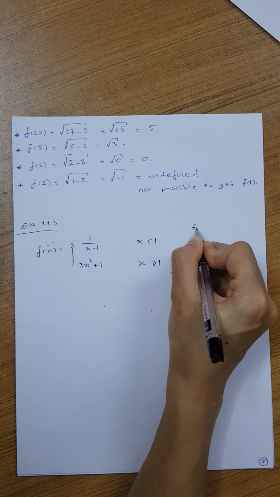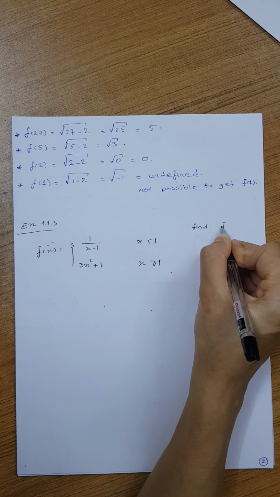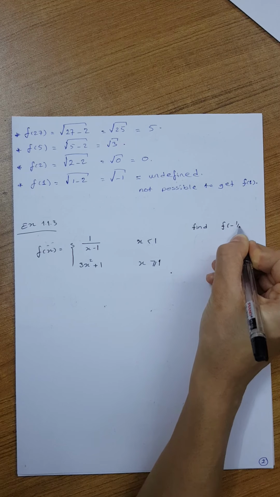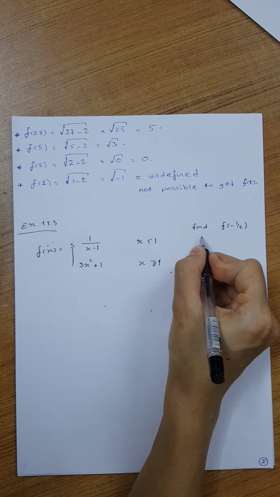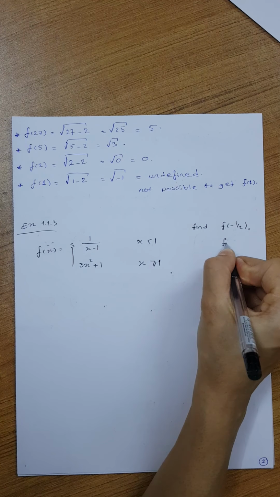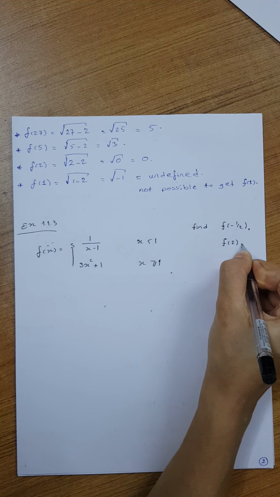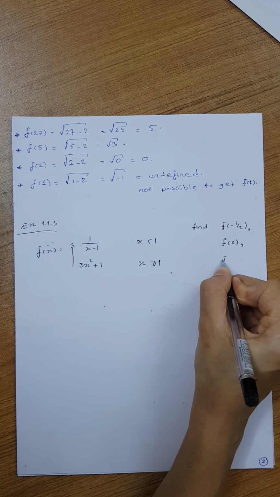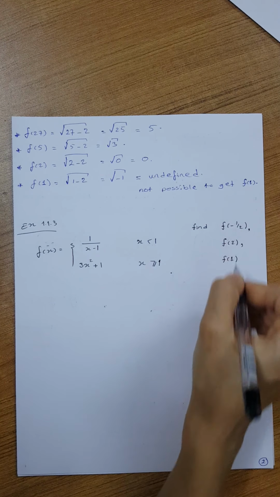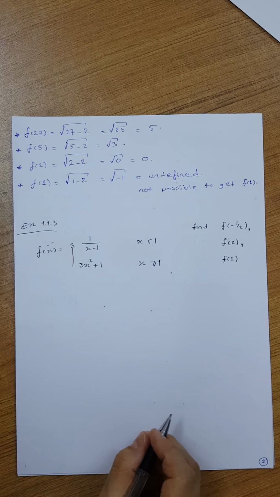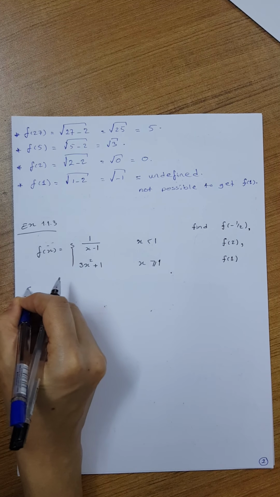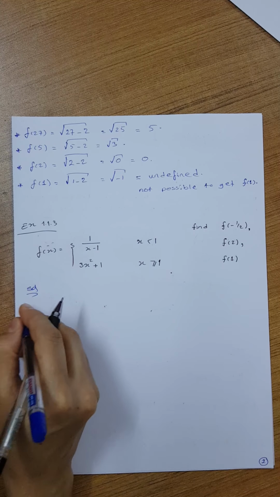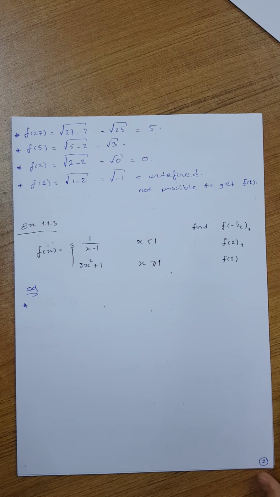It says find f of -1 over 2, f of 2, and f of 1. Three requirements for us. So let's solve the function.